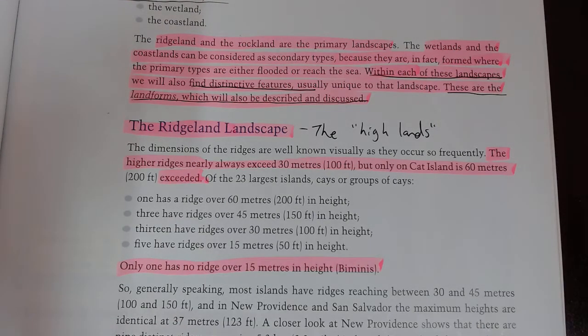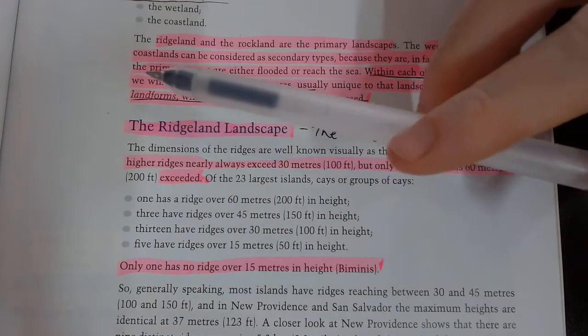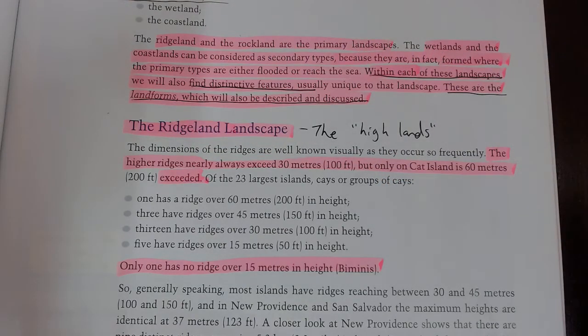Now, I've underlined and highlighted the next because it's very important. Within each of these landscapes, we will also find distinctive features, usually unique to that landscape. These are the landforms which will also be described. So within each of these 4 types of landscape, there are distinct features, and they are called landforms. So you find landforms within a landscape. Okay, so we're going to do ridgelands now.